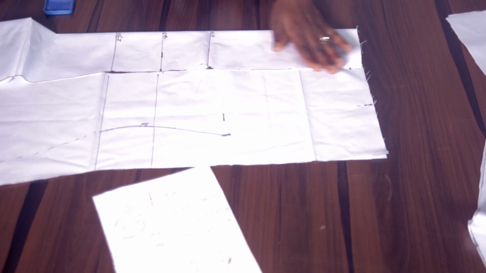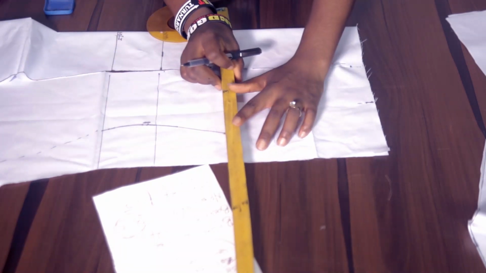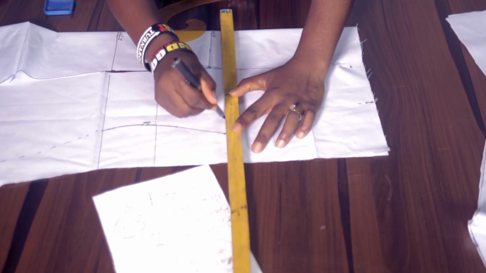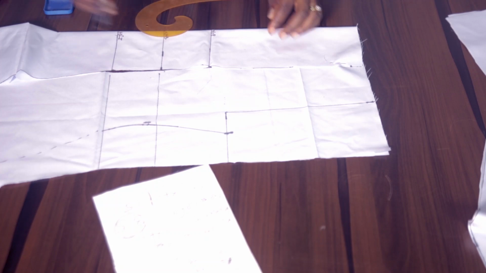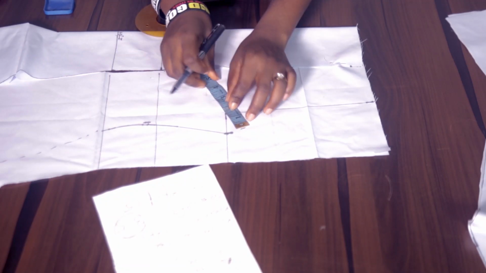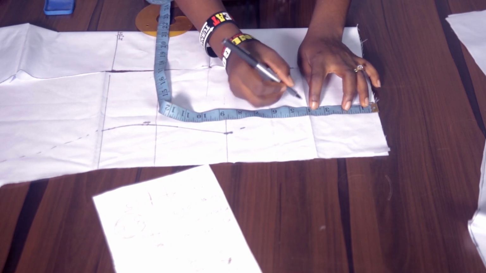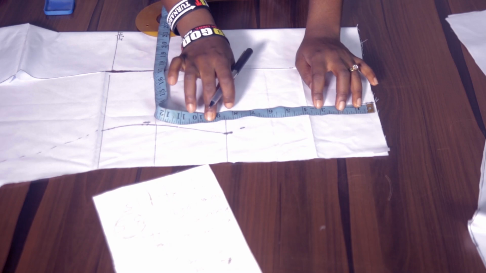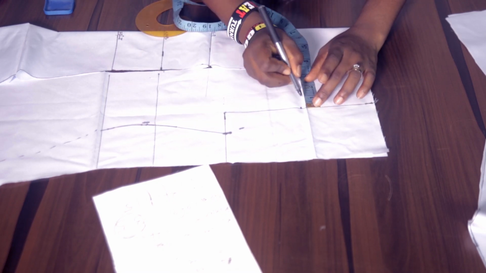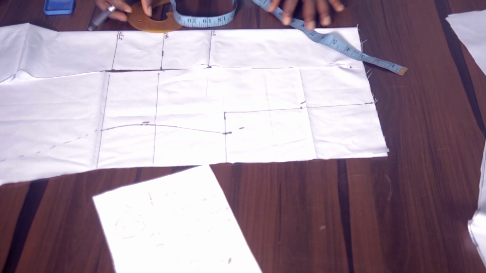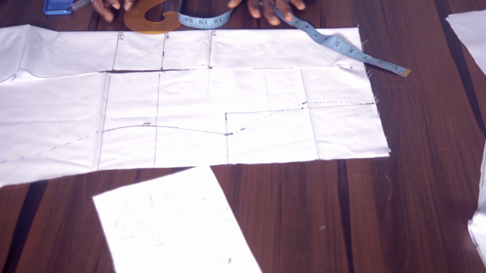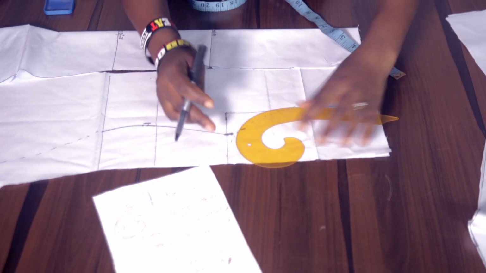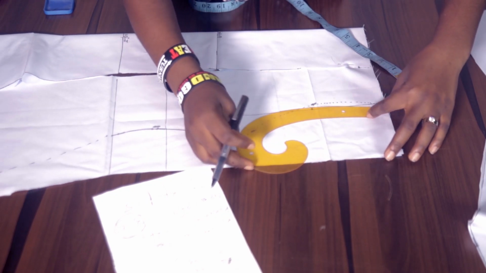So we'll come back to the armhole. For the armhole, this is the front. You can measure your 1.5 inches, 1.5 inches, and the midpoint here will be 4.25, since 8.5 is the length. So you can come in by 0.5 inches, 0.5 inches. Now sketch like this in case you don't have your French curve. It's as easy as that, and if you have it, you can just go ahead and cut this out.